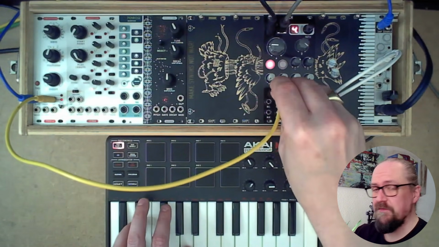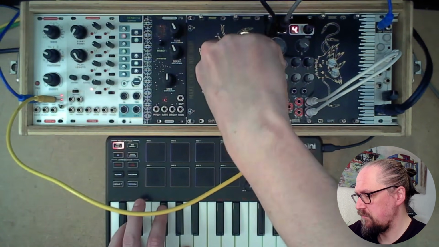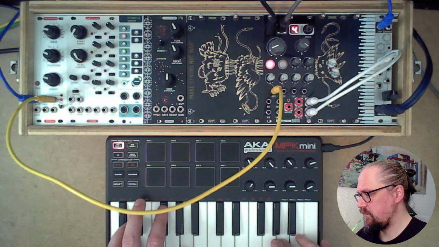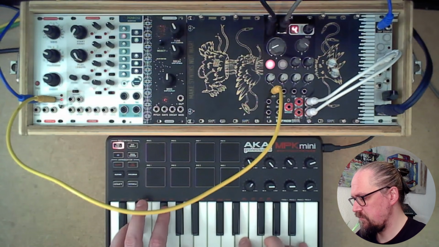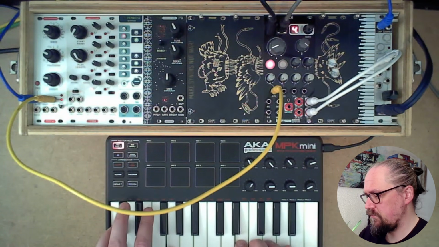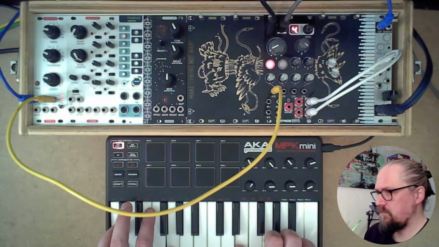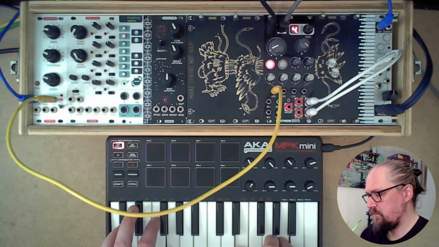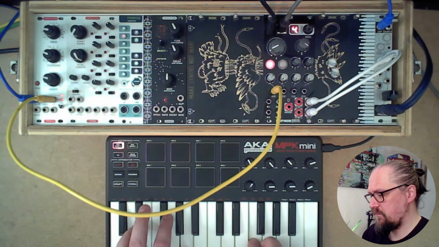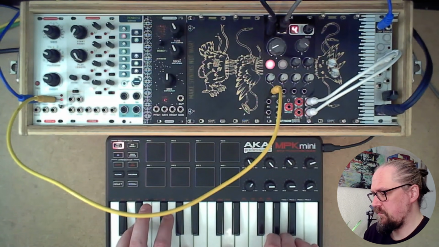And we can also still use CV control, of course. So there you go, now you have a standalone polyphonic synthesizer running on the outboard.